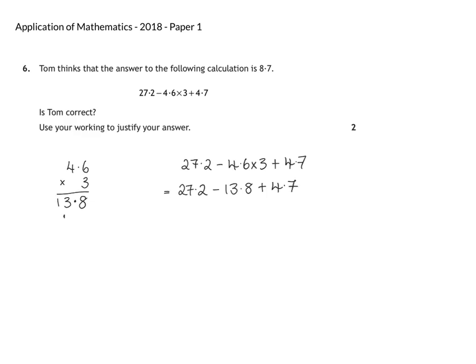So now we need to work this out, working from left to right. So we do the 27.2, take away the 13.8 to start with. So we do 2 take away 8, so we can't do 2 take away 8. So we're going to have to borrow from our 7, make it a 6, and then bring this across. So we have 12. So 12 take away 8, which is 4. Then we've got 6 take away 3, which is 3, and 2 take away 1, which is 1. So we now have 13.4 add 4.7. So we can see that our answer definitely can't be 8.7.